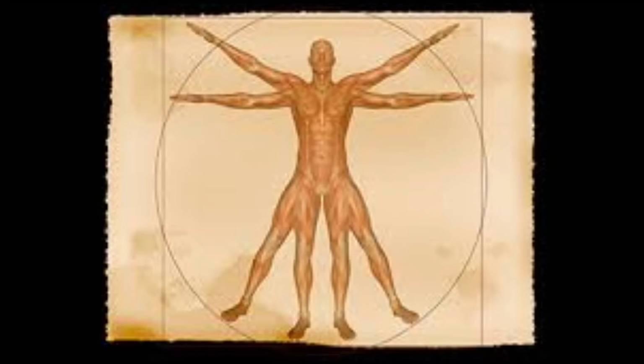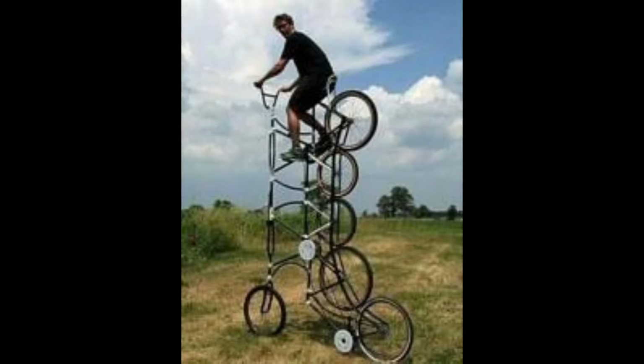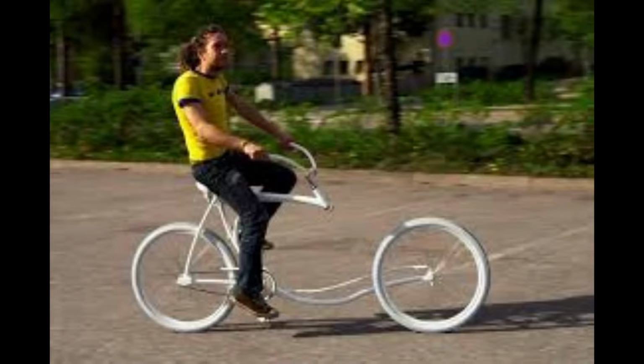Hello and welcome to Chapter 10, Biomechanics, where we put everything together. All right. You've already learned the parts and the names of the parts, but now we need to see how the parts work together to create a combined outcome.